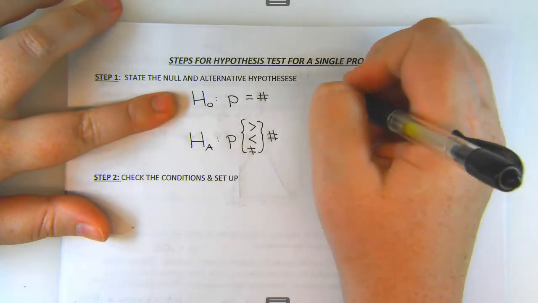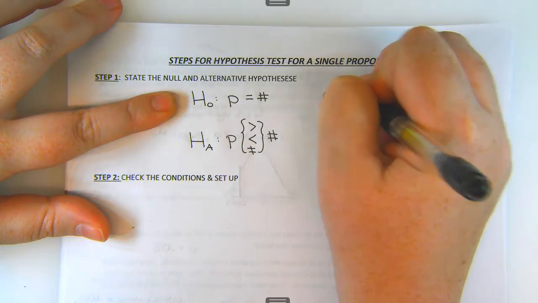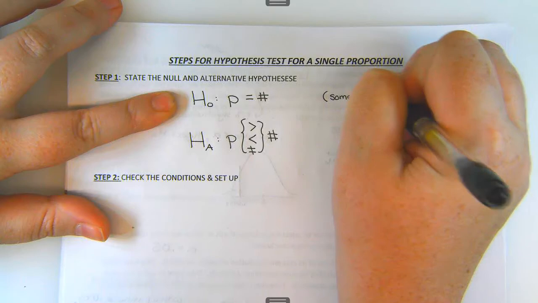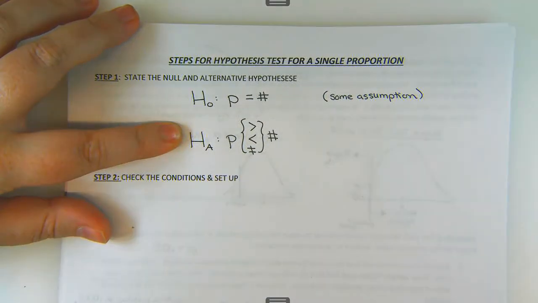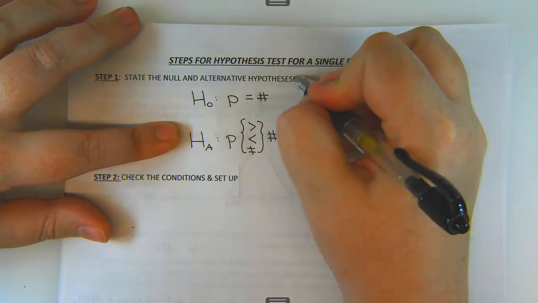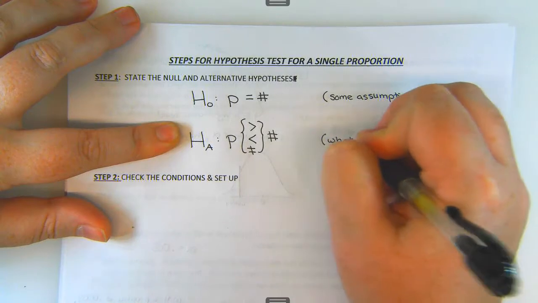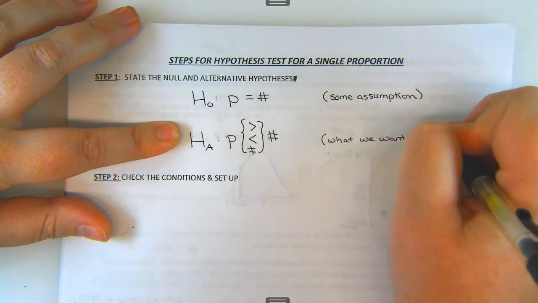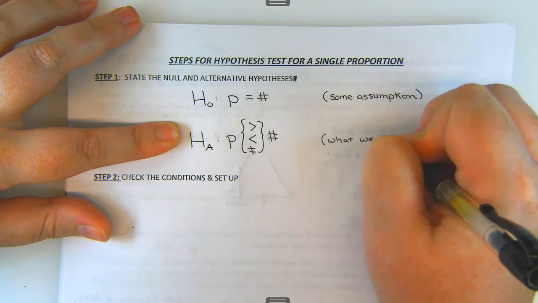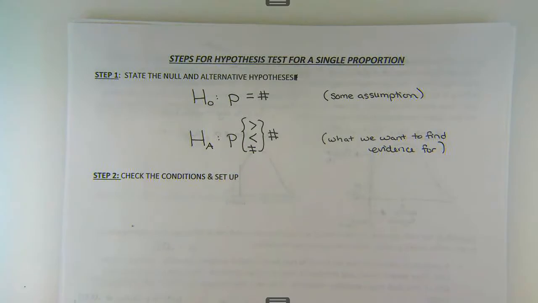The null hypothesis is often some assumption or some baseline number. And in the alternative, this wording really comes through in the problems in terms of what they want to test or what they want to find evidence for. So this is what we want to find evidence for, what we want to prove. So that's our first step, to set up those hypotheses.